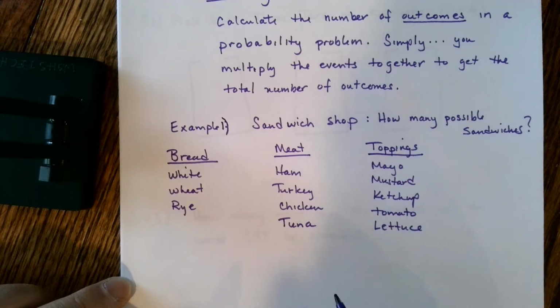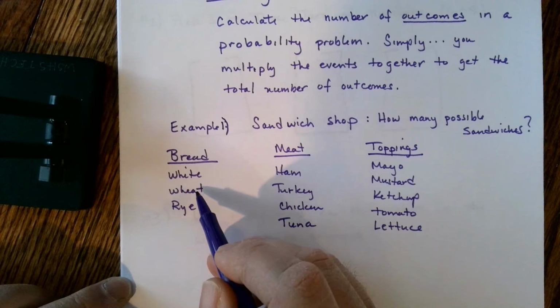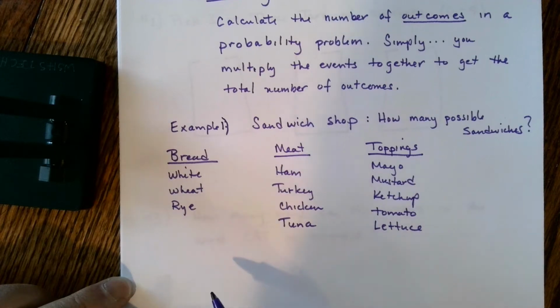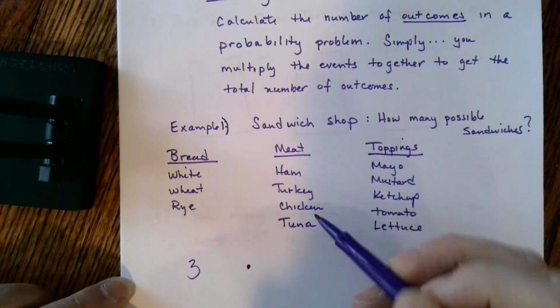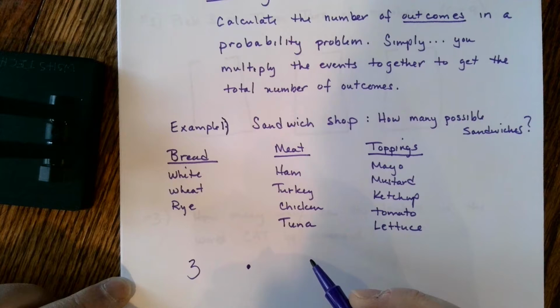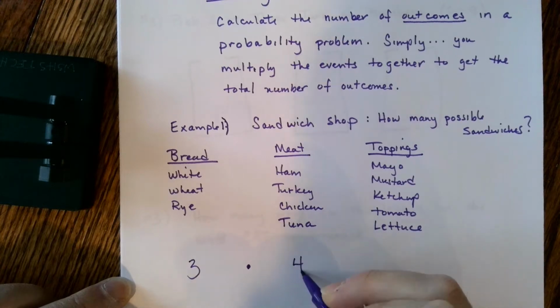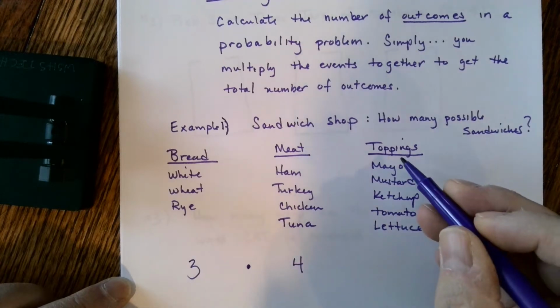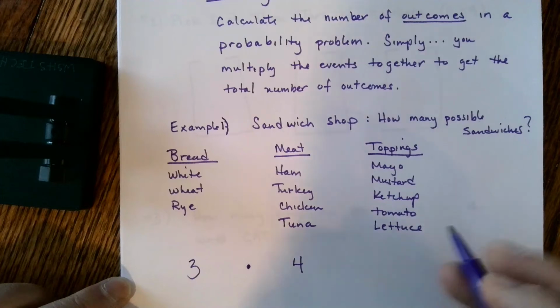If you wanted to determine how many possible sandwiches could be made at that particular sandwich shop, all you would simply do is take the number of potential choices that you have for bread, which are 3, and then multiply it times the total number of possible meats, which is 4, and then multiply that times the total number of toppings that you have.